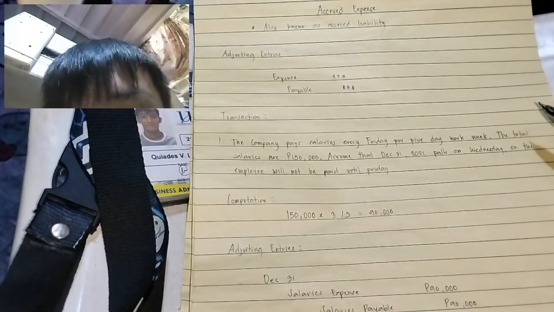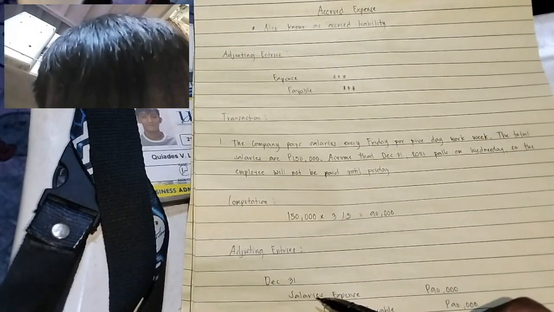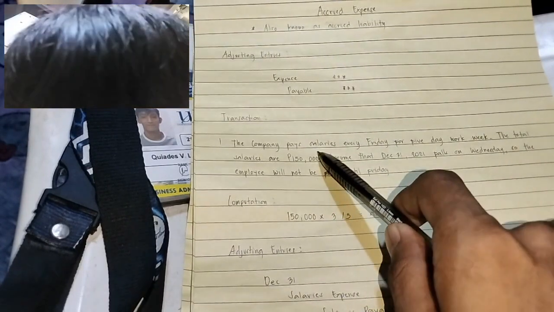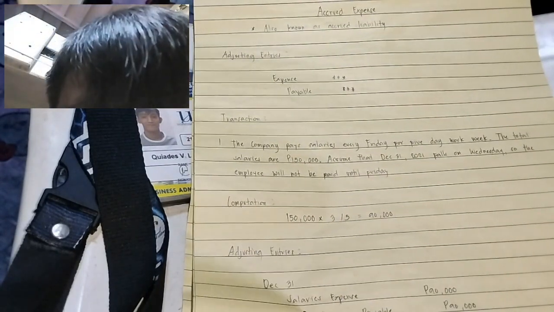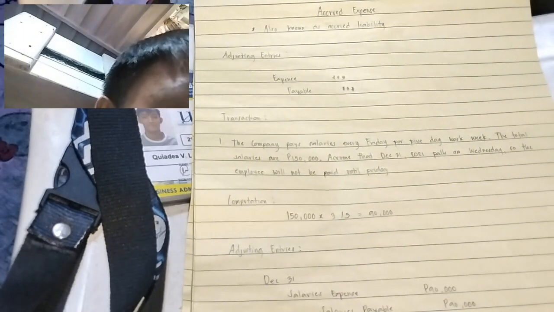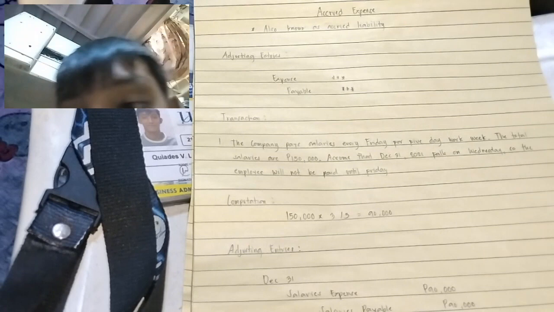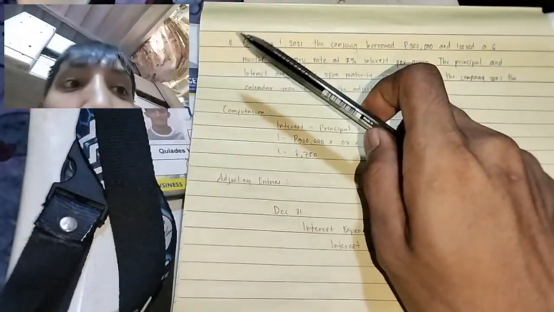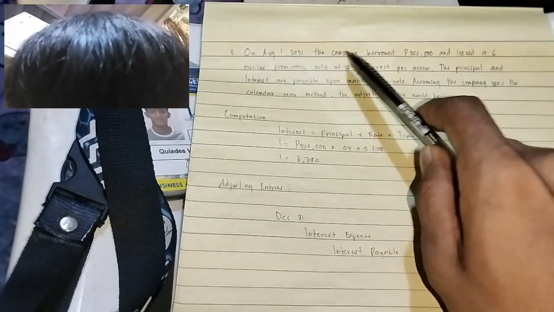So the adjusting entries are salaries expense. Bakit salaries? Because si company nagpay ng salaries. So salaries expense debit 90,000 and salaries payable credit 90,000.